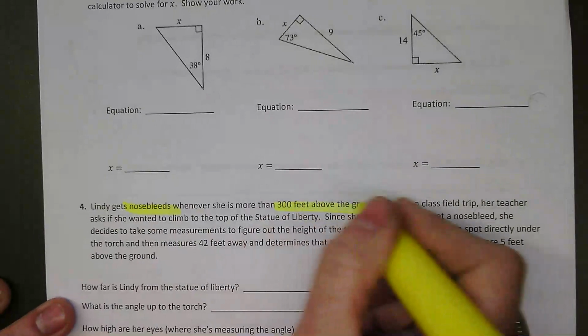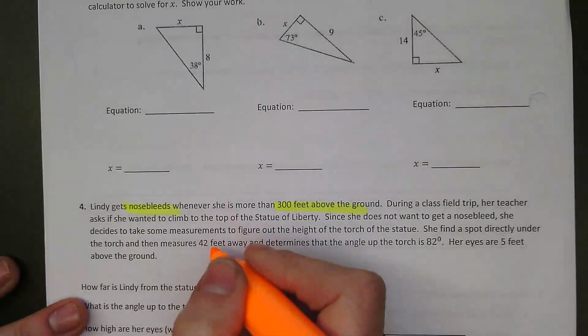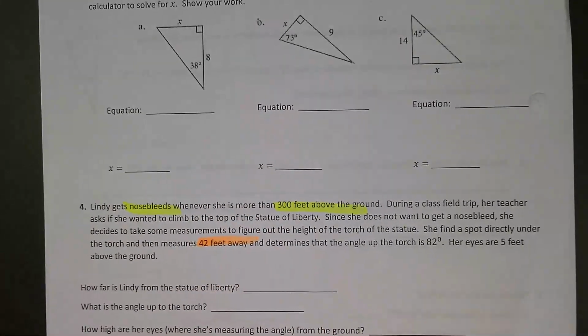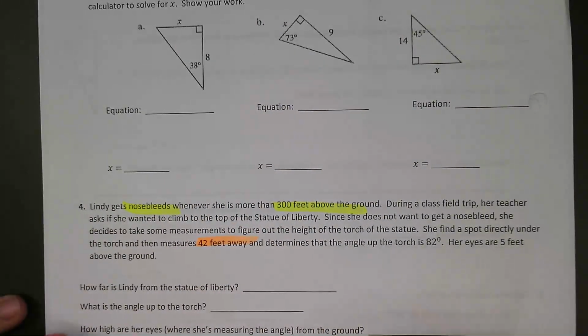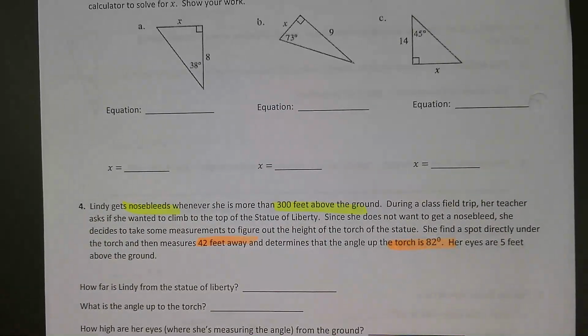She gets nosebleeds whenever she's 300 feet above the ground. So she's deciding whether or not she should climb up the Statue of Liberty. She goes 42 feet away from the Statue of Liberty, and we'll draw that in our diagram in a moment. And she looks up at the Statue of Liberty up to the torch in an 82-degree angle. And she's going to use some trig to figure out how tall that Statue of Liberty is.